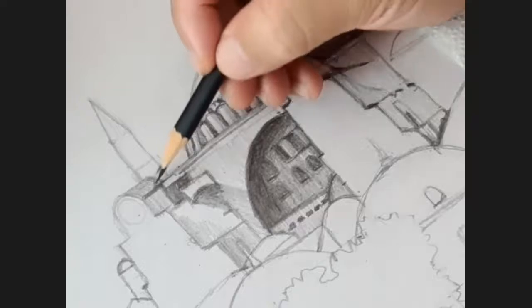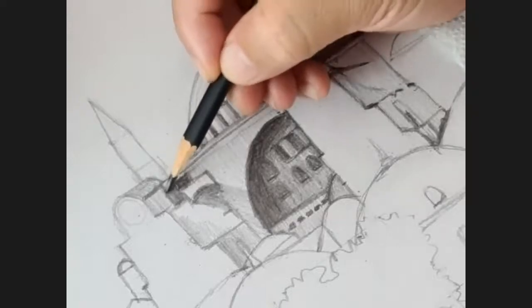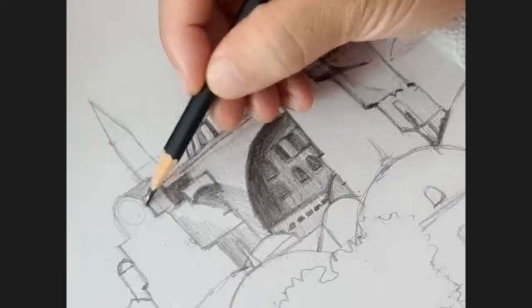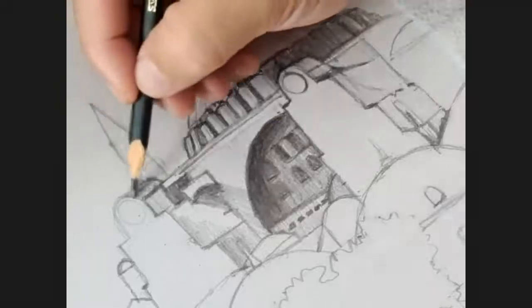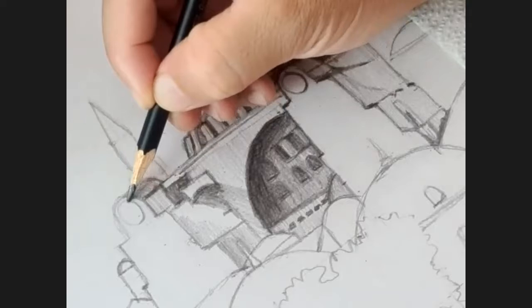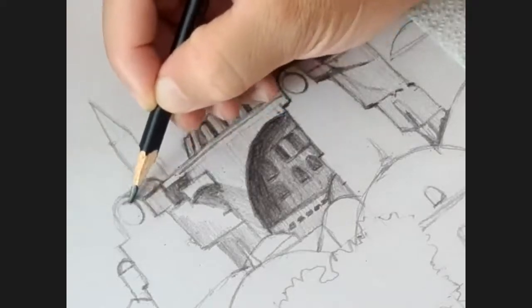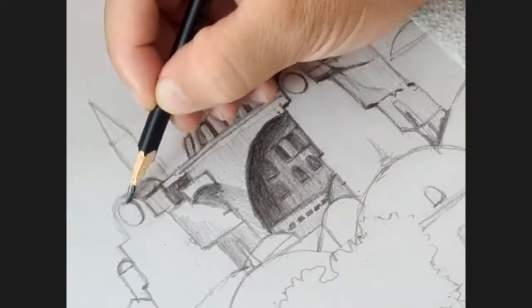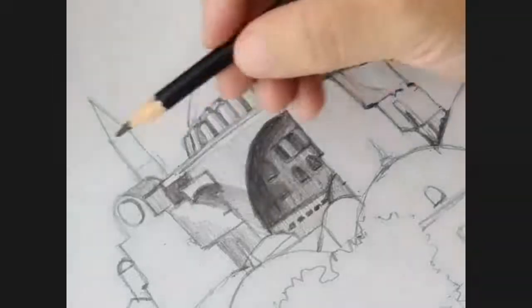I know it's a bit fast what I'm doing now, but you don't have to be precise, it's just a sketch. So, okay.